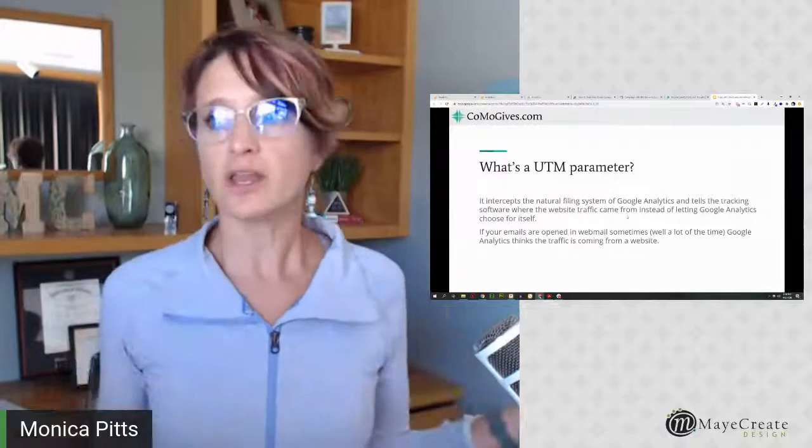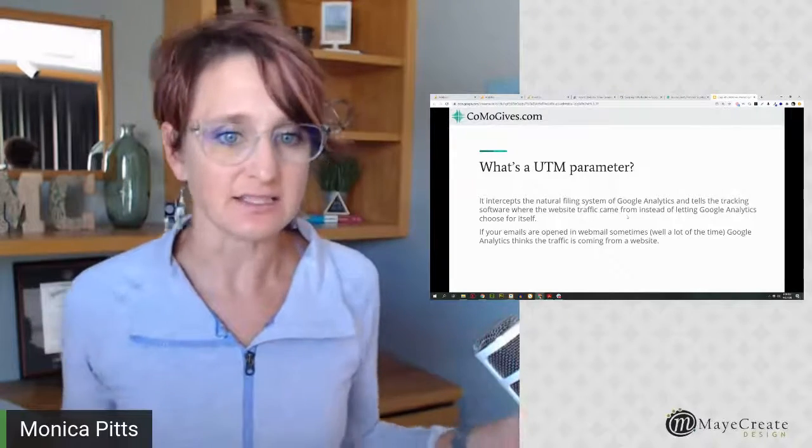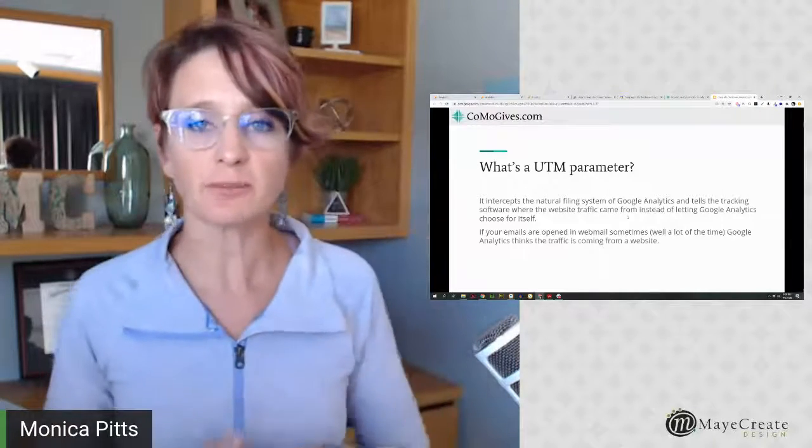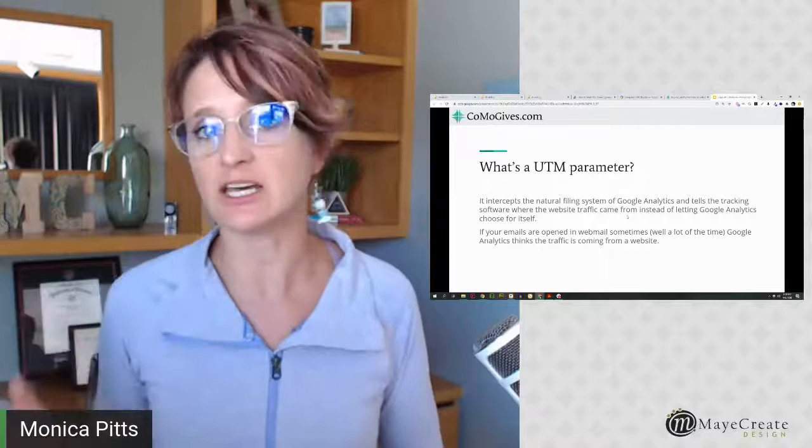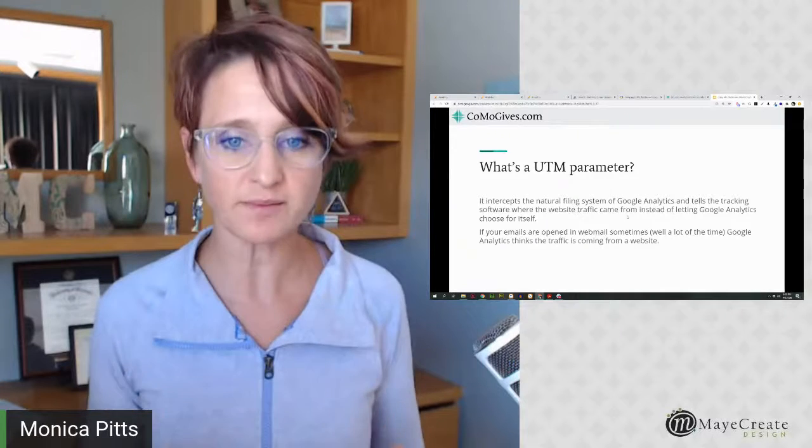Let's take a look. First, let's talk about what a UTM parameter even is. A UTM parameter is something that you add on to the end of a link that intercepts the natural filing system of Google Analytics, and it tells the tracking software where the website traffic came from instead of just letting Google Analytics choose for itself.